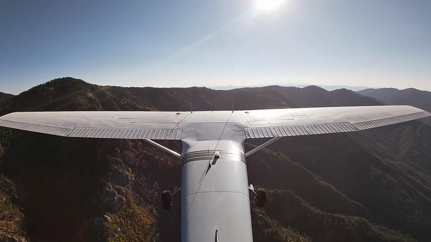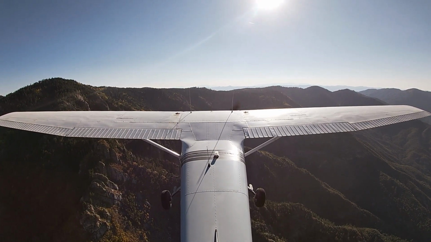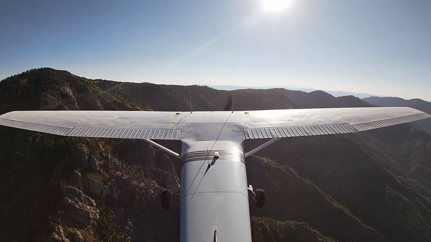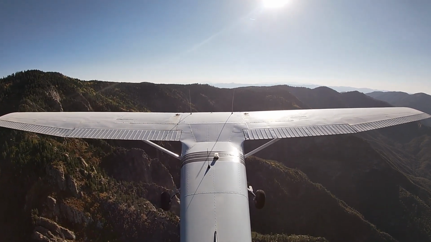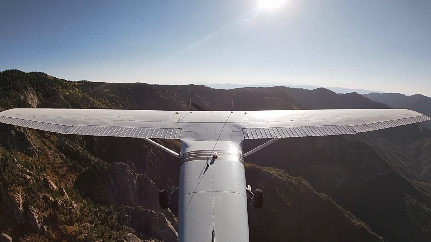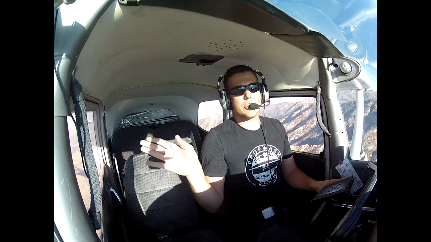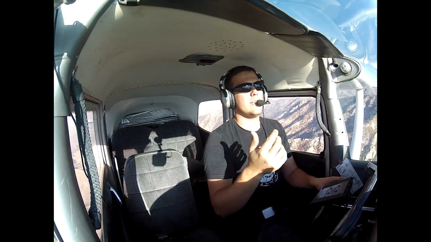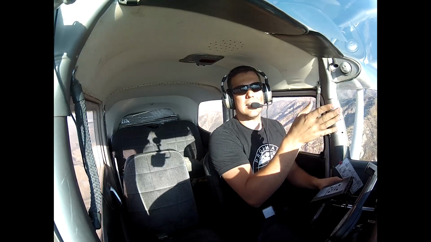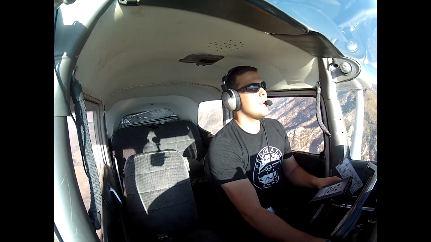When you cross a ridge, you want to do it at a 45-degree angle, the same as going through a mountain pass, so that it gives you more time. There's less degrees that you need to turn through to get back into the descending terrain, and it takes less time and uses less distance.